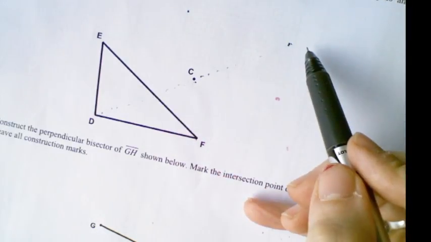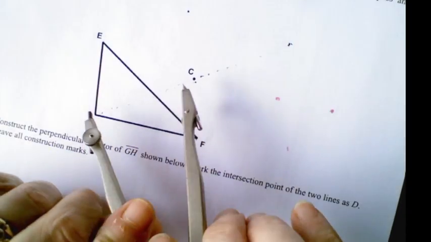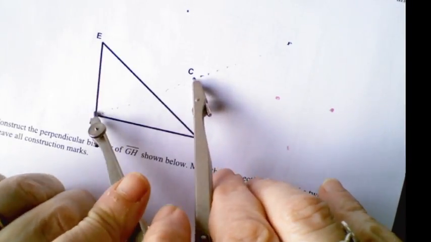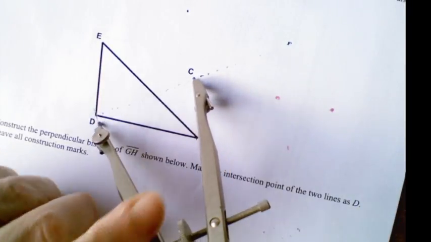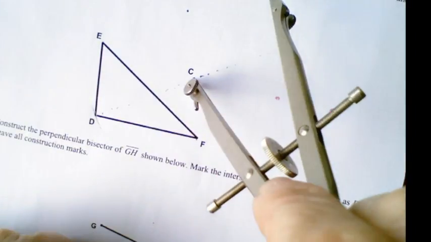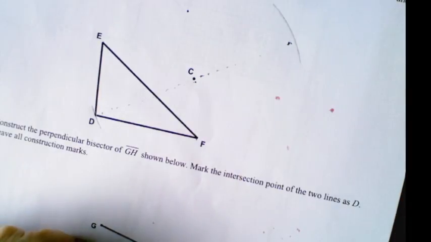Well, how far on the other side does it go? This is where your compass comes in. Measure it. So my point is on C. Here's my D mark from C to D. So if I flip my compass, I didn't even lift it off the paper, and bring it to the other side, I'm going to put a mark there.